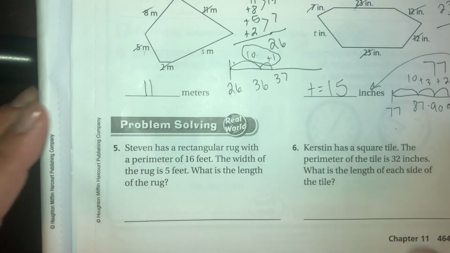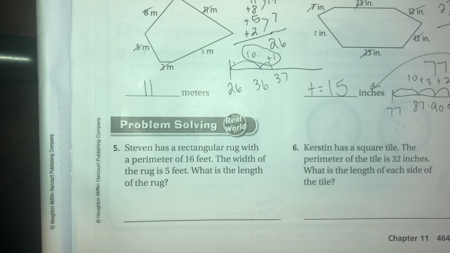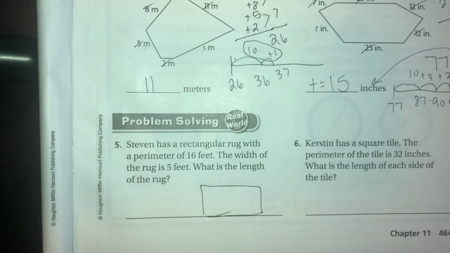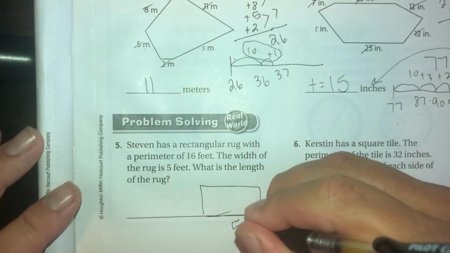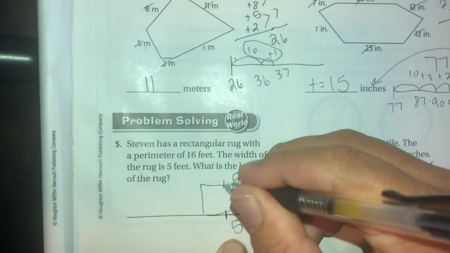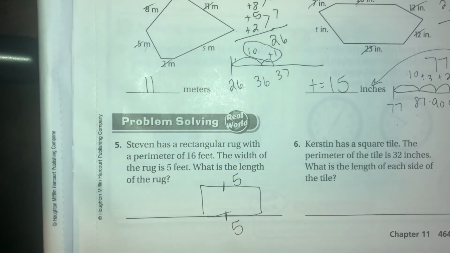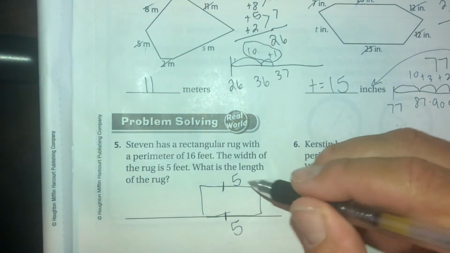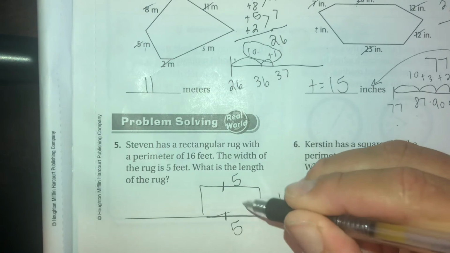Okay, Stephen has a rectangular rug with a perimeter of 16 feet. The width of the rug is 5 feet. What is the length of the rug? Okay, so let's go ahead and make a rug. It doesn't matter if it's perfect. The width is 5. Now, because this is a rectangle, if this side is 5, this side has to be 5. They're the exact same distance. So 5 plus 5 is 10.